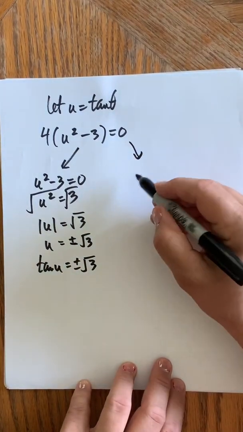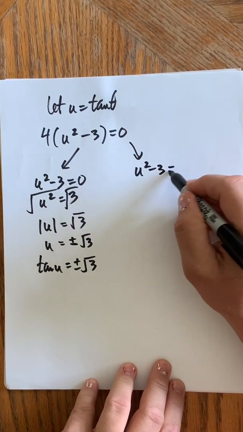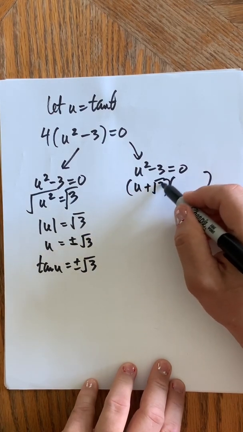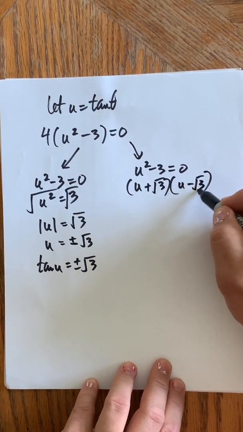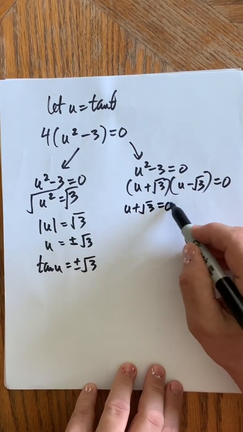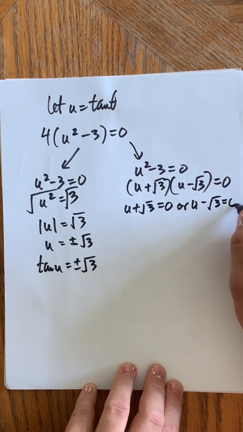Or you could just say, I've got u squared minus 3 that I'm trying to solve equal to 0, and I'm going to factor it this way: u plus square root of 3 times u minus square root of 3 equals 0. So either u plus square root of 3 equals 0, or u minus square root of 3 equals 0.